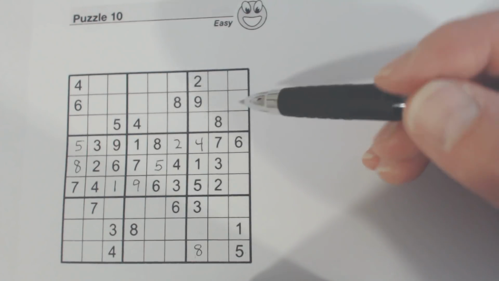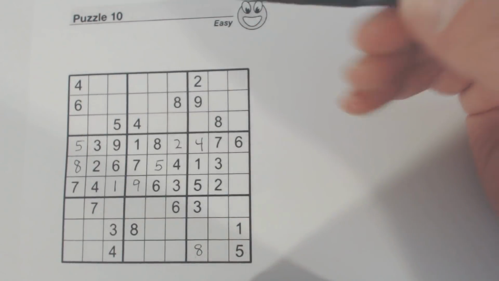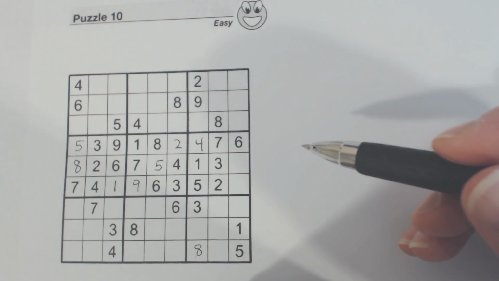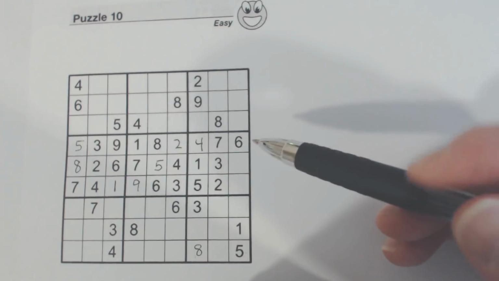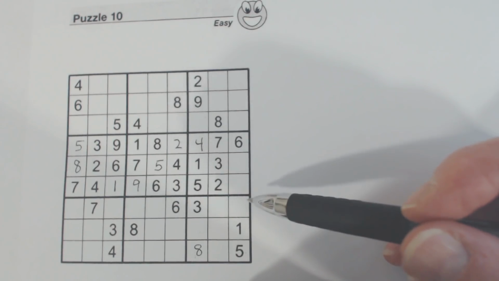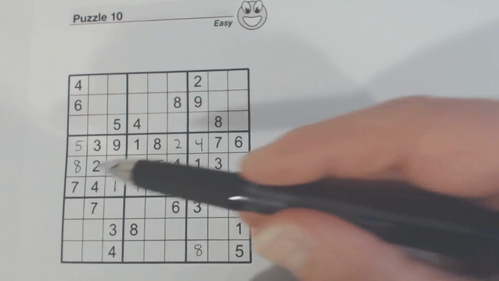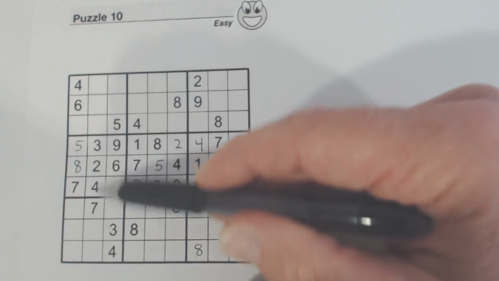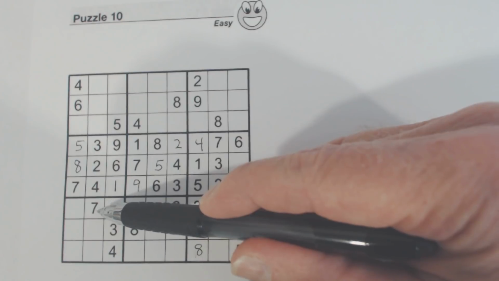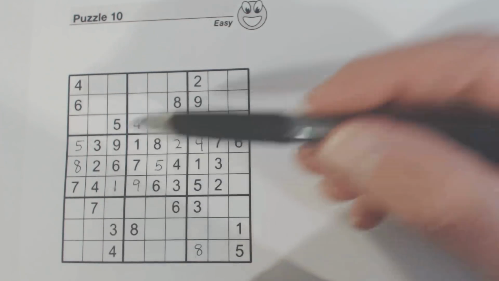So let's look at column 2 here, and I'm going to show you one other thing you can do that has to do with twins and triplets. This is a little bit more advanced technique, and it works very well on much more difficult puzzles, but you can do it on easy puzzles too. What are we missing here? We've got 5 numbers missing. We're missing 1, 5, 6, 8, 9.